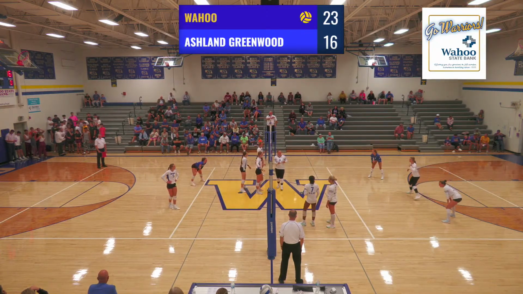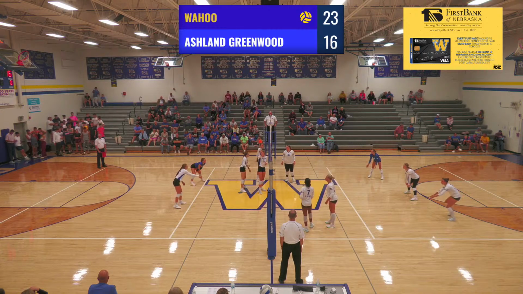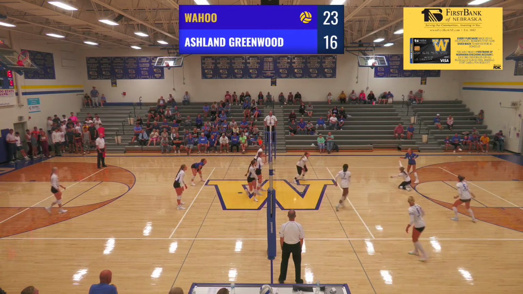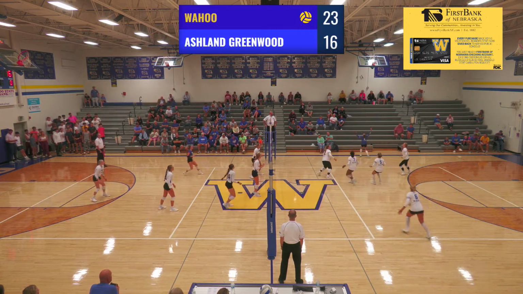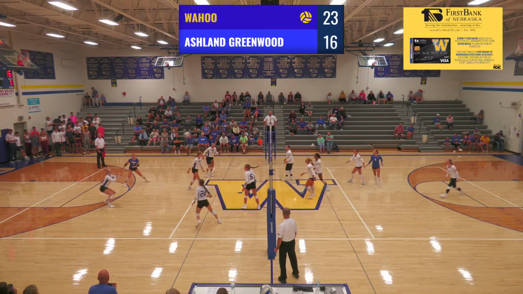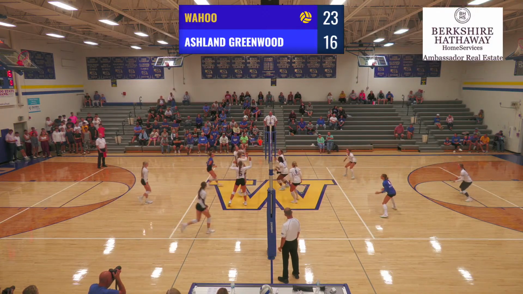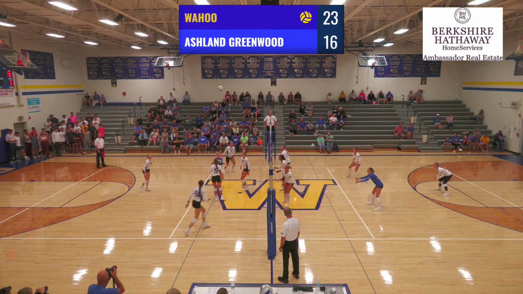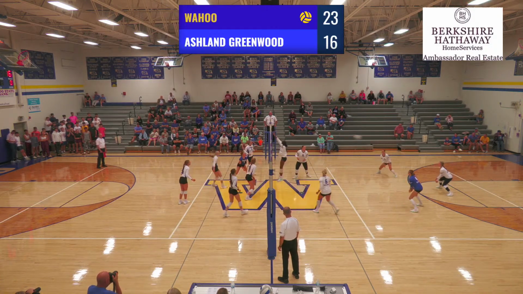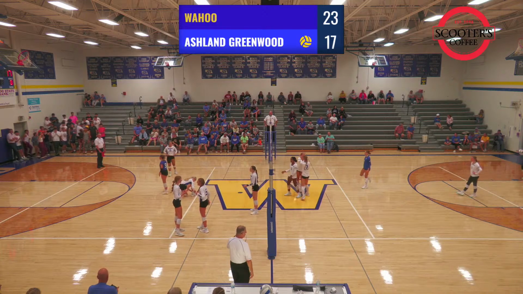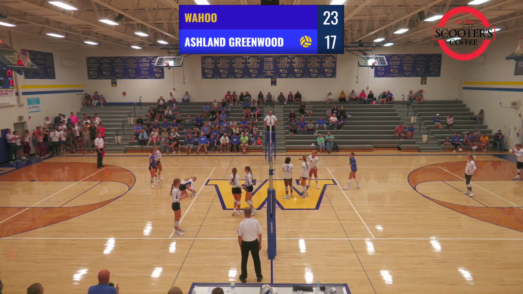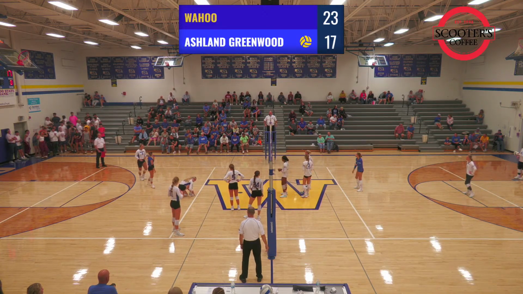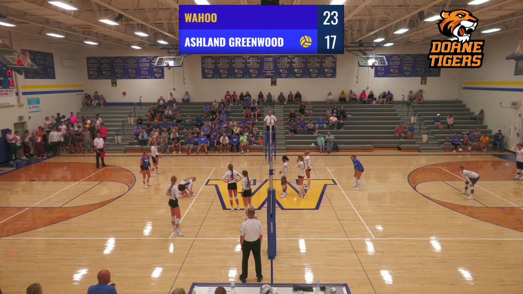So point goes over to the Warriors. McKenna Smith at serve, senior at service, and comes across, goes to the Blue Jays. The Blue Jays having to chase it out of bounds, but free ball back, side out, point to the Blue Jays. 23-17. Going back to serve for the Blue Jays is Reagan Craven, the senior.